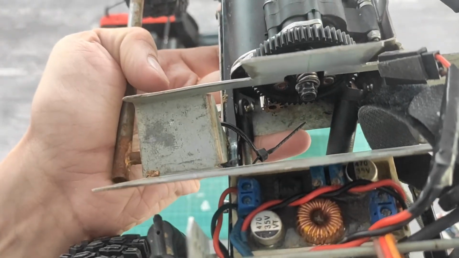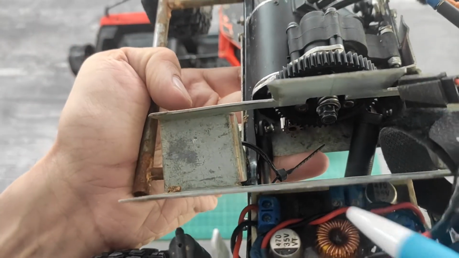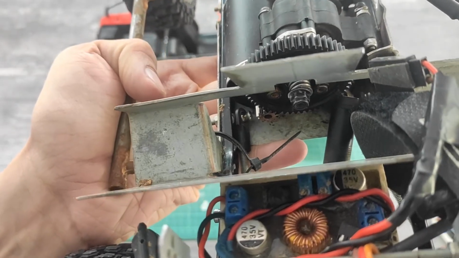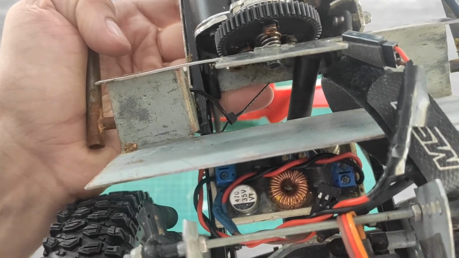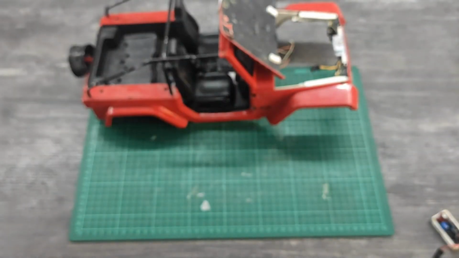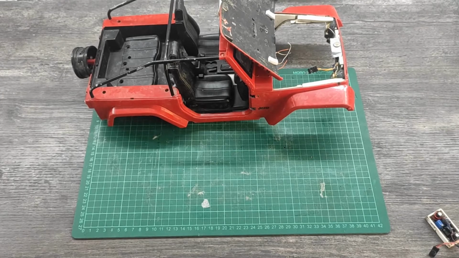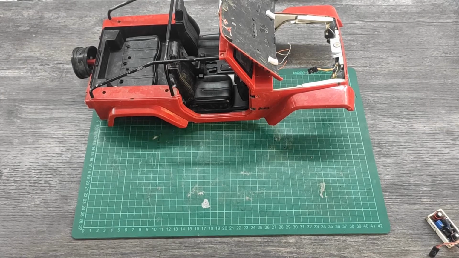So you have two regulators, you can adjust the voltage and current, and you can use this to control your high power LEDs. But this board is quite big, and maybe not many of you will have enough space in your truck to use it.